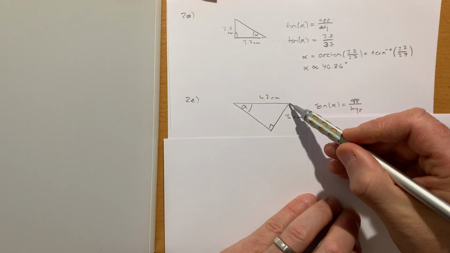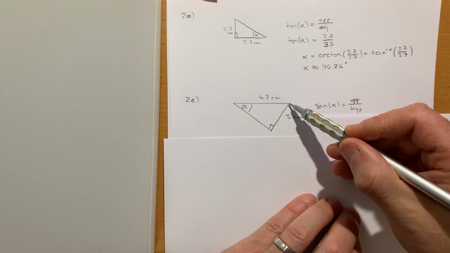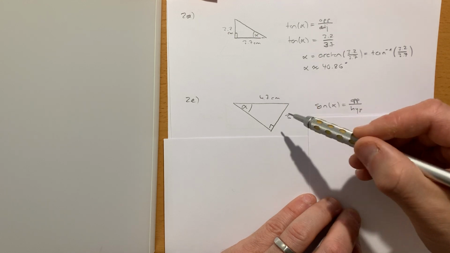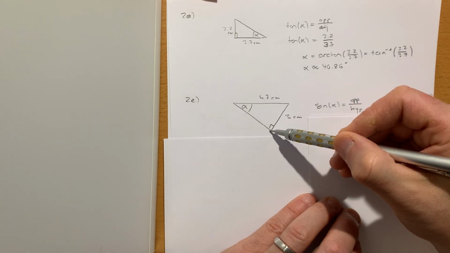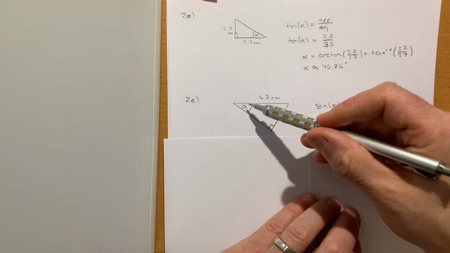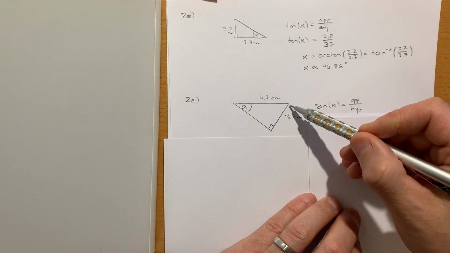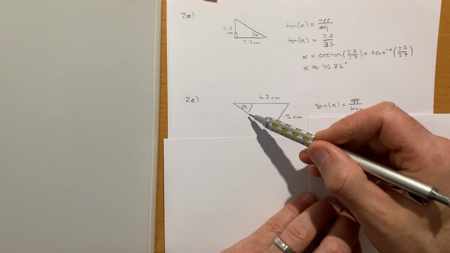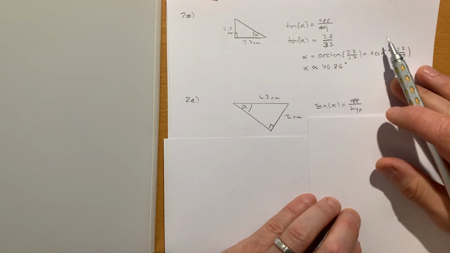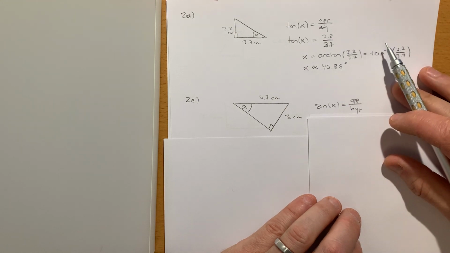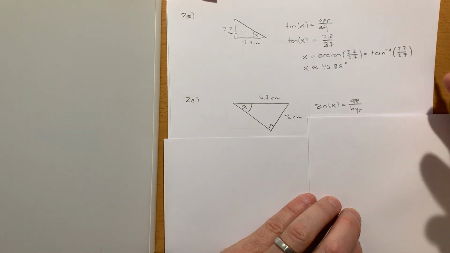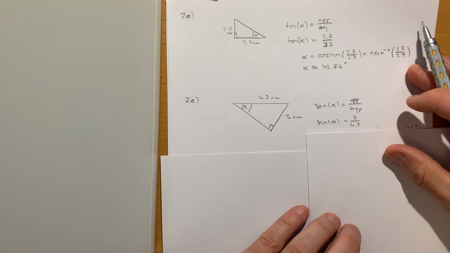This is the longest side. The hypotenuse is always the longest side in a right-angled triangle, and it's always opposite to the right angle. But this is the hypotenuse, and this is the opposite side with respect to this angle alpha. So we use the sine ratio. So we plug in the numbers, 3 over 4.7. This is what I did here.